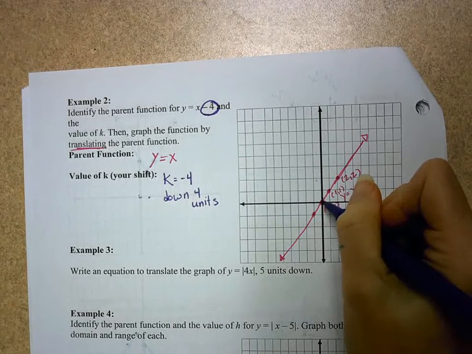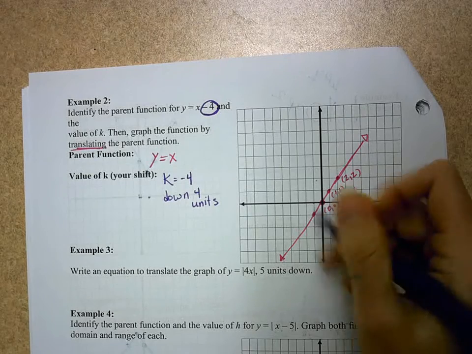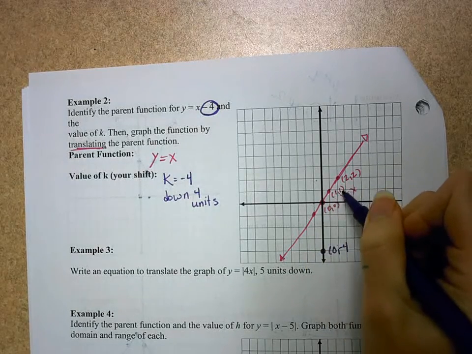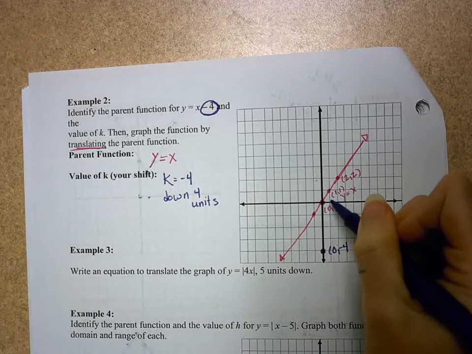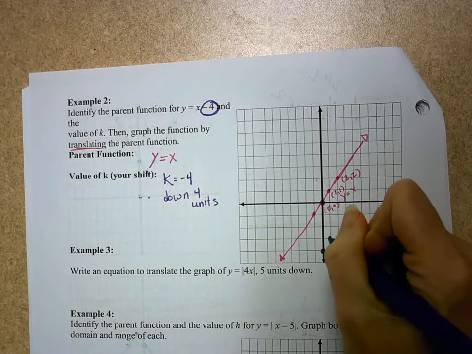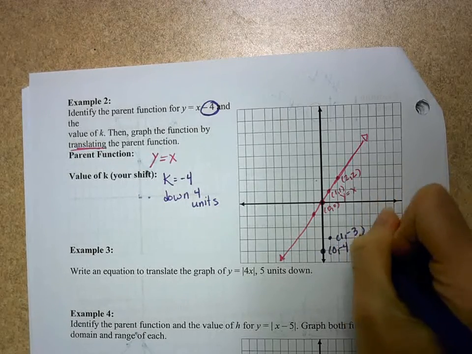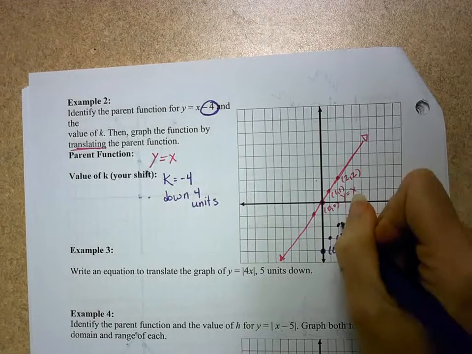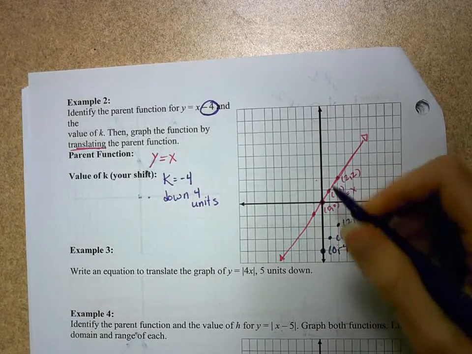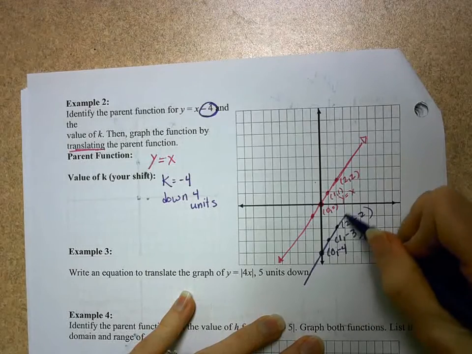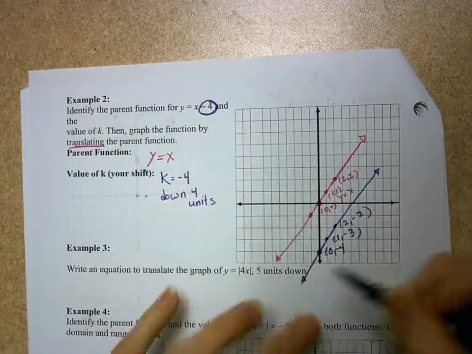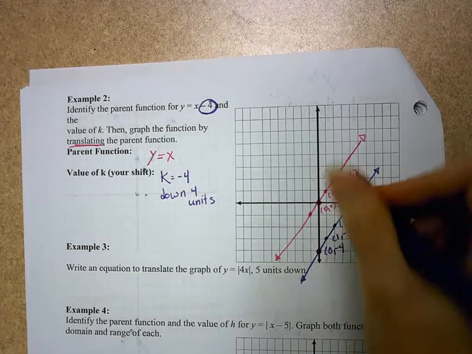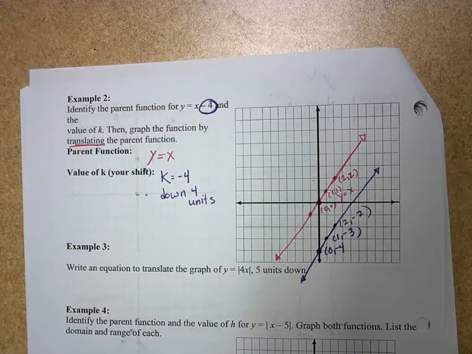So 0, 0 is now going to become 0, 1, 2, 3, 0, -4. 1, 1, I'm going to subtract 4 from the y value, and it becomes 1, -3. 2, 2, I'm going to subtract 4 from the y value, and it becomes 2, -2. So we graphed that function just by using what we know about translations, about shifts. Every point moves down 4 units.